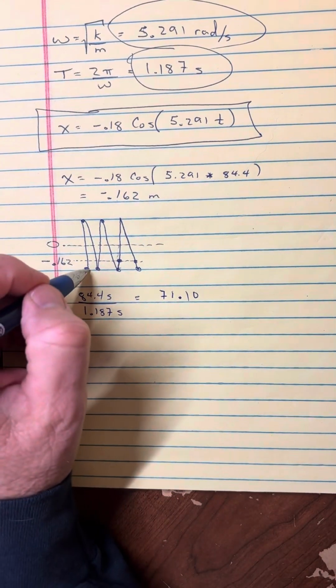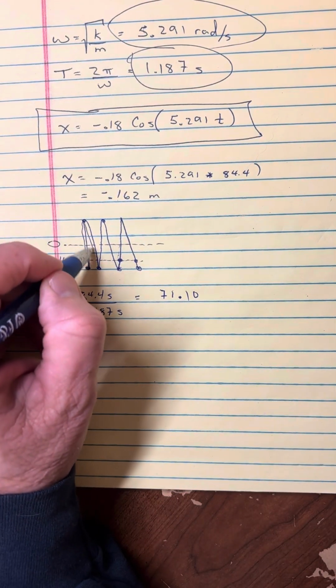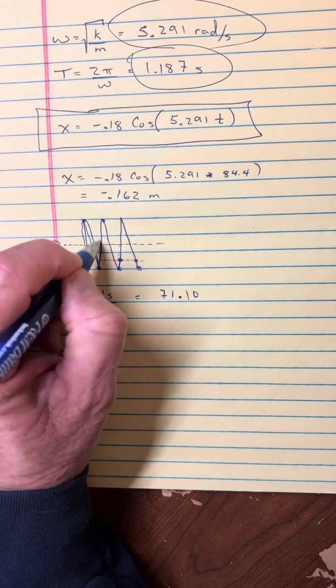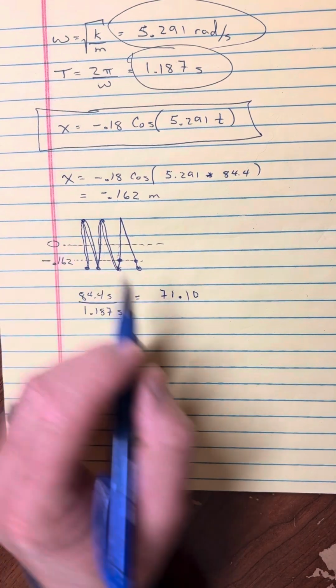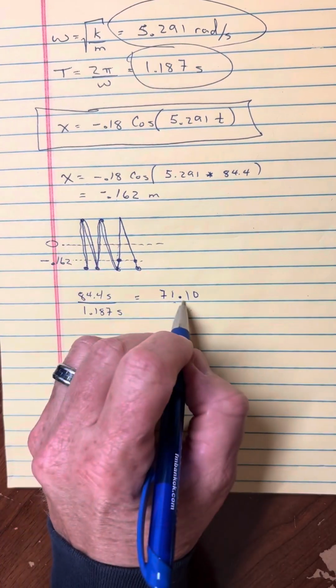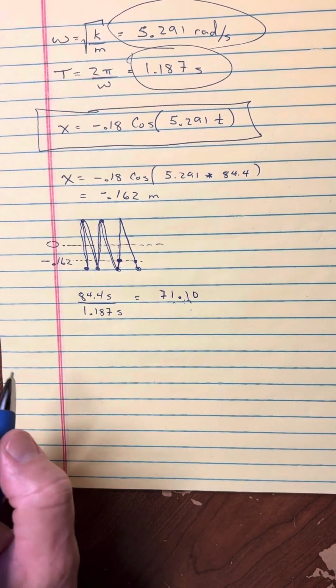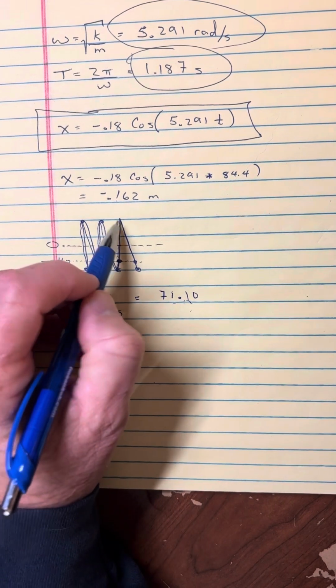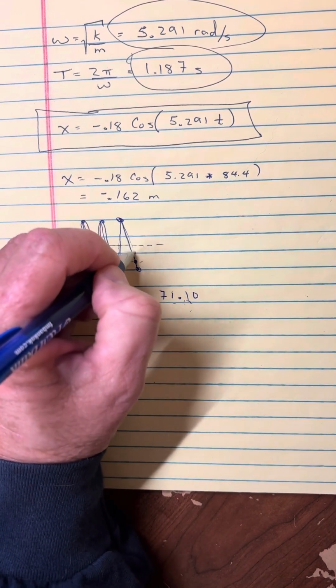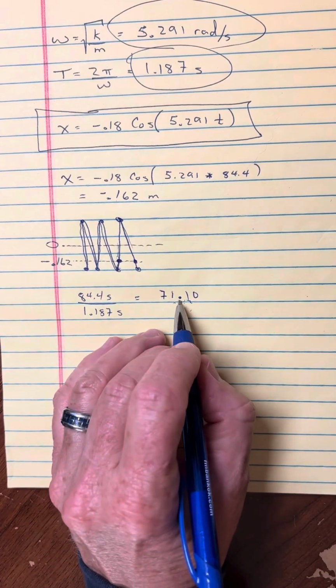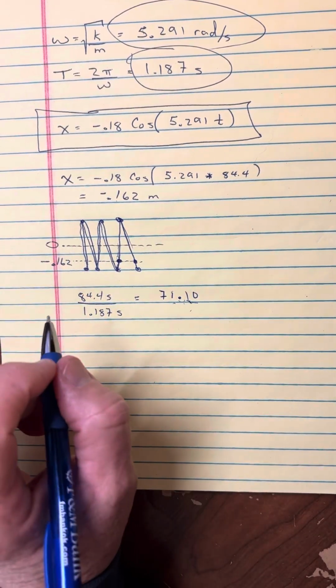So coming back here, this would tell me it's going up and then down. That's 1 time. Up and then down, that's 2 times. And it does that a total of 71 times and then a tenth of a cycle. So that must be still on its way up, because this up here would be half a cycle, and if it was here, it'd be something more than 0.5.